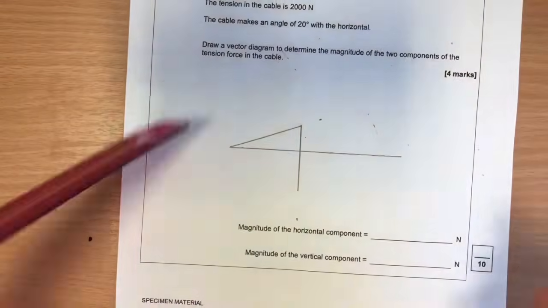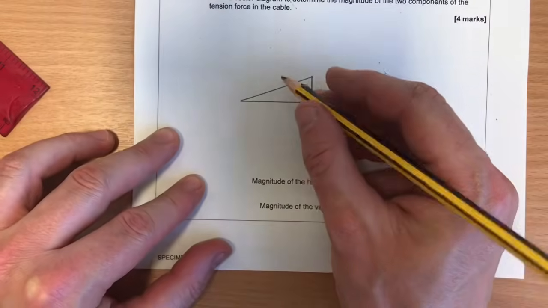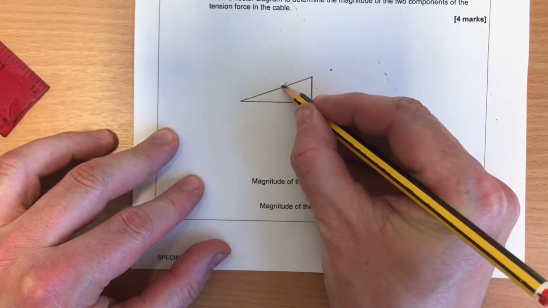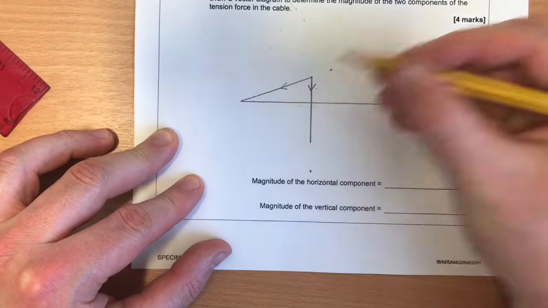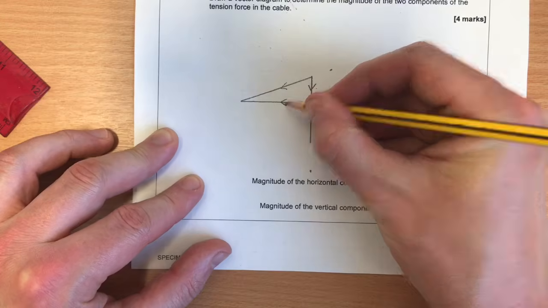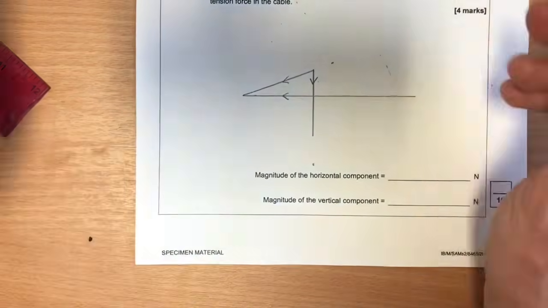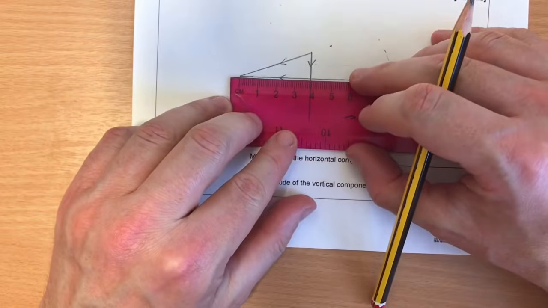There we go. And you can see that our 3 forces have made a right angled triangle. So I've got our tension force, the vertical component of the tension force, and the horizontal component of the tension force. We now need to measure the length of our 2 forces.